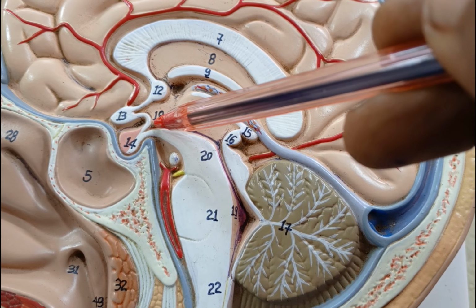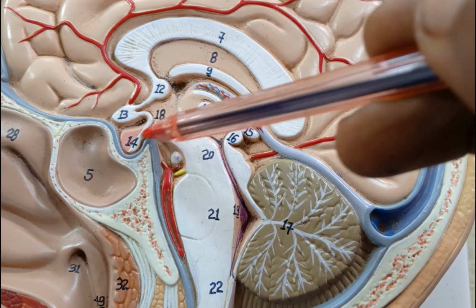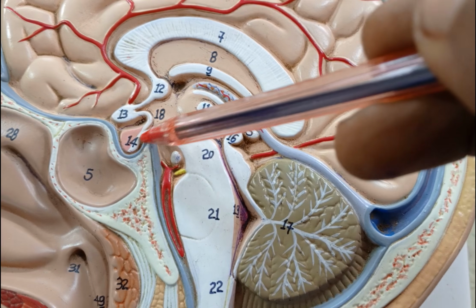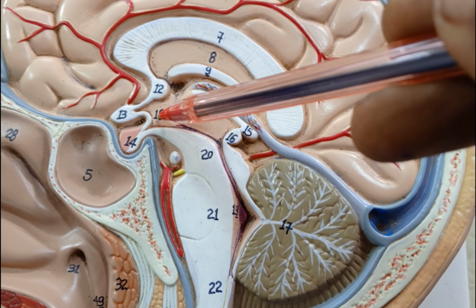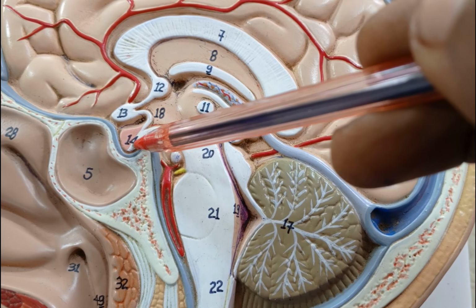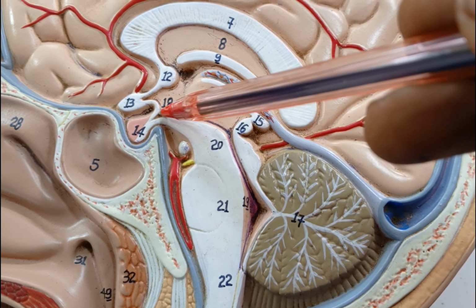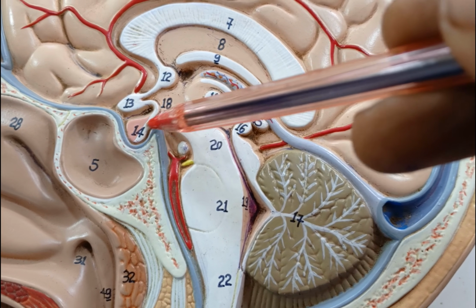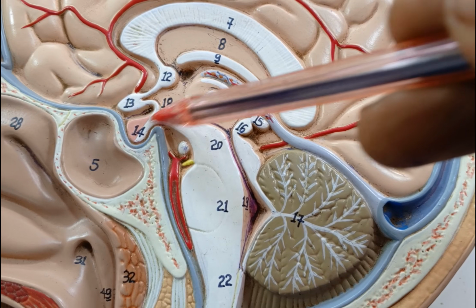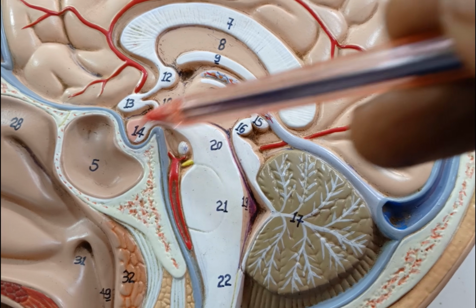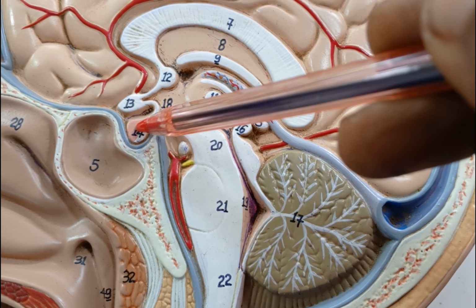And of course, this hypothalamus has a connection with the pituitary gland. You see this connection between the hypothalamus and the pituitary gland. This structure here is what we call the infundibulum, and the infundibulum helps in communication between the hypothalamus and the pituitary gland.